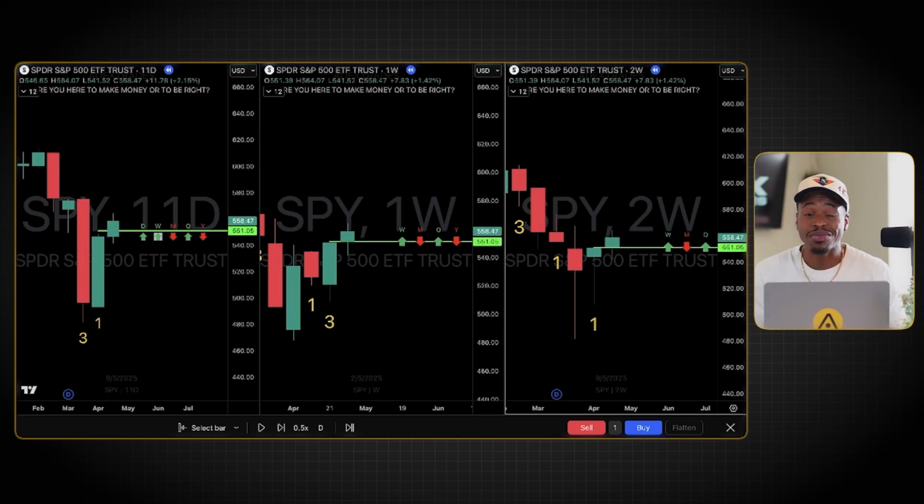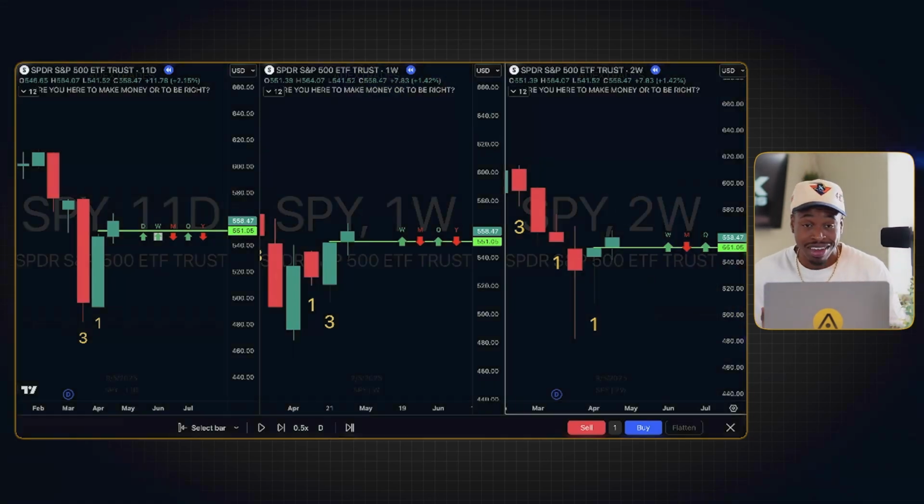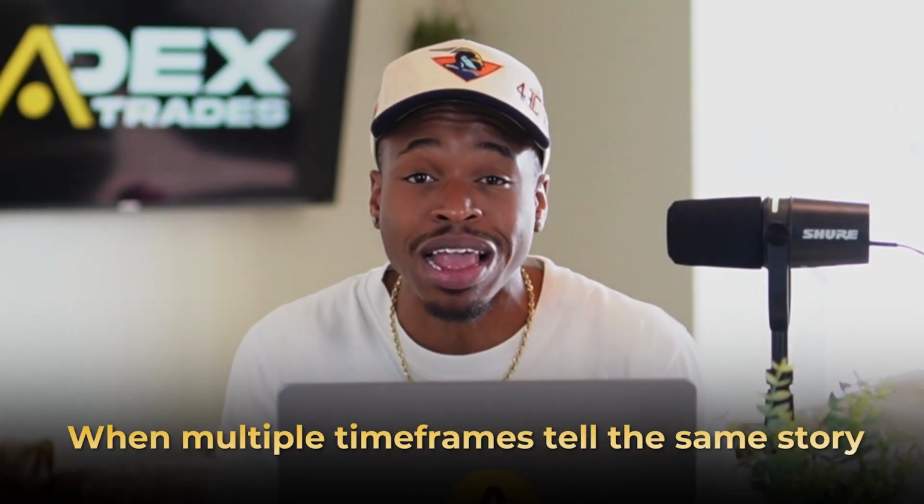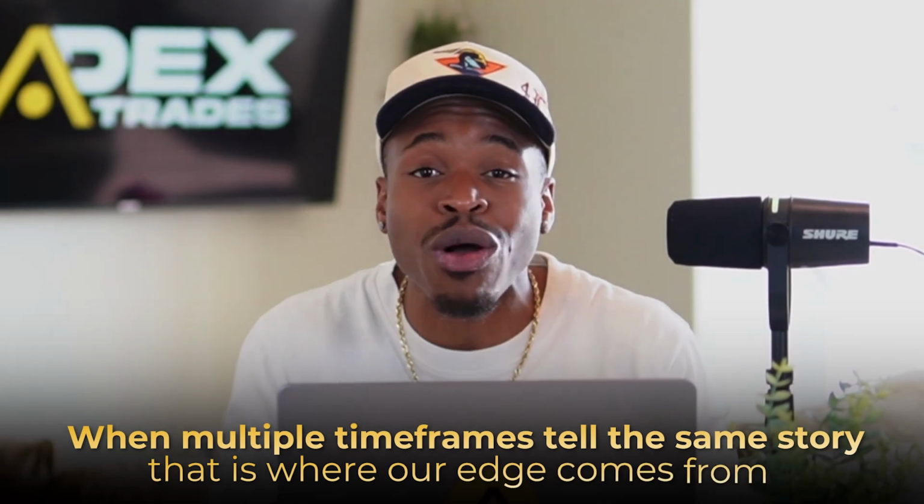Now, when you have a setup like this, a potential 3-1-2 up that can trigger a 1-3-2 up on a higher time frame that also triggers an inside 2-week on another higher time frame, these types of setups just reinforce the direction that price wants to head towards. And this kind of alignment is what builds confluences. And confluences is what gives us confidence. When you have multiple timeframes telling the same story, that is where our edge comes from.